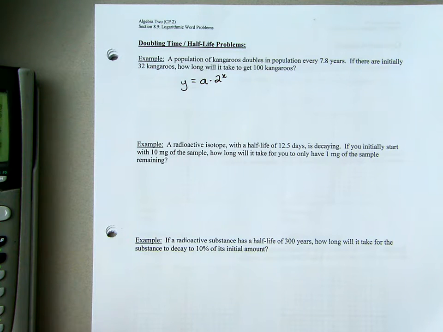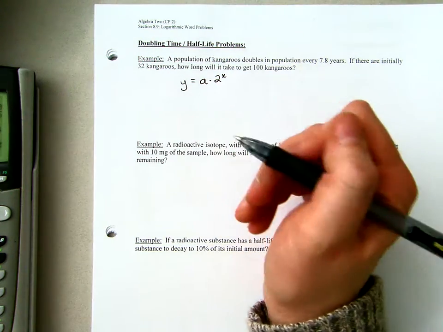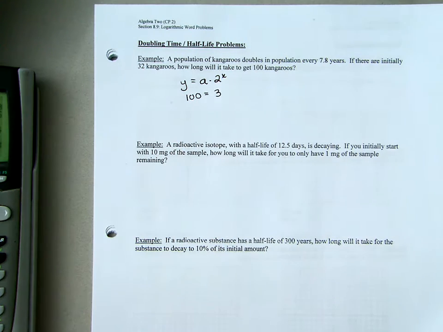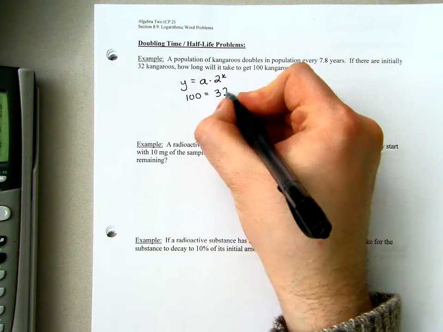Why would I think that that's the formula? It's a doubling time problem. Okay. Preston, how will I fill things in? 100 equals 32 times 2 over 7.8. Let's make it simpler. Let's just make it 2 to the x. Let's just leave it as the x for now. But what you were talking about will work.